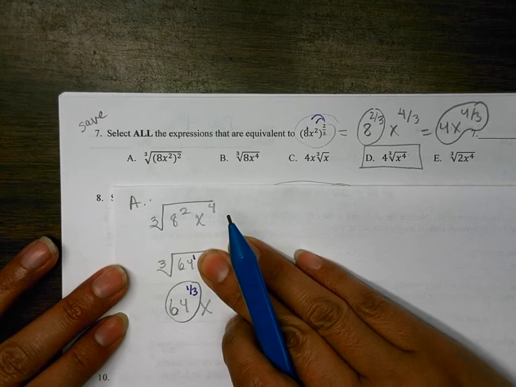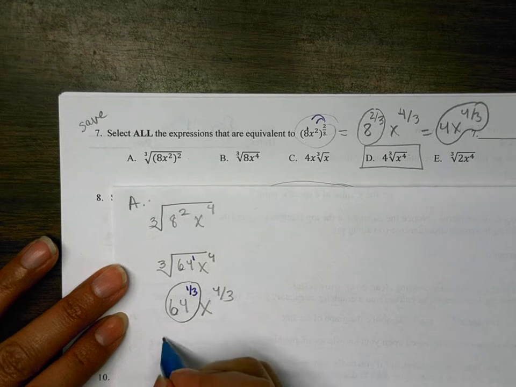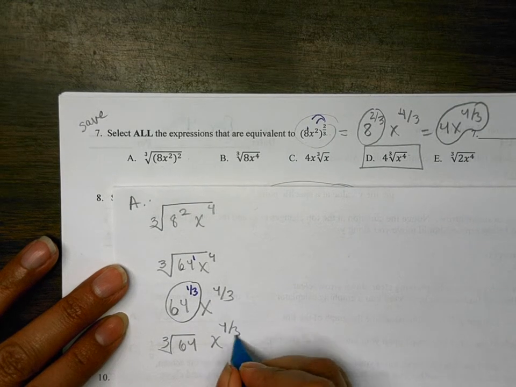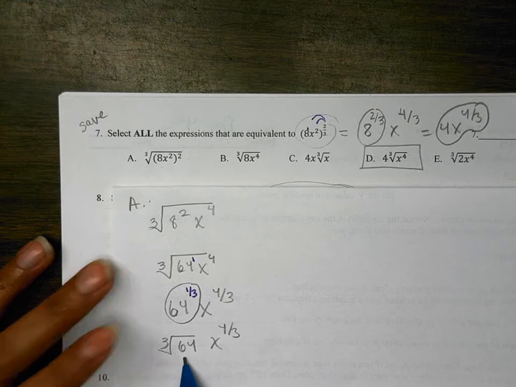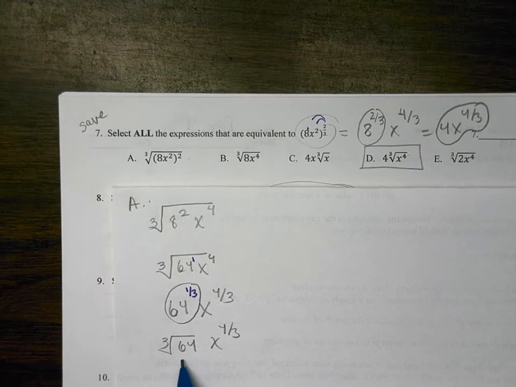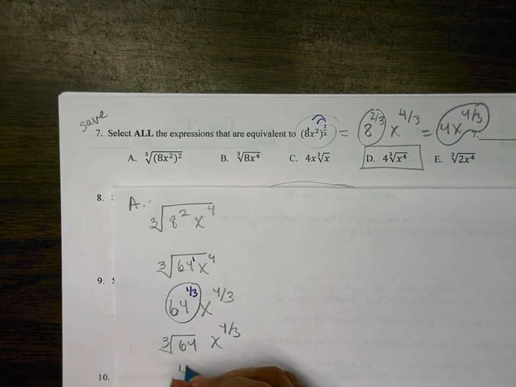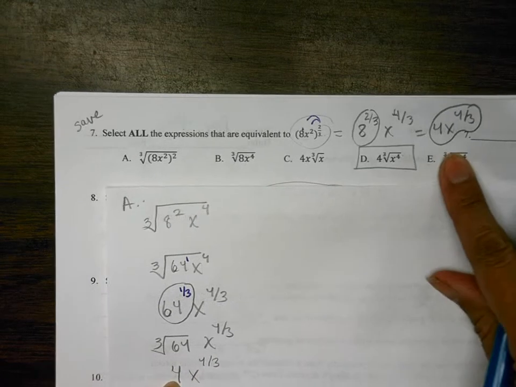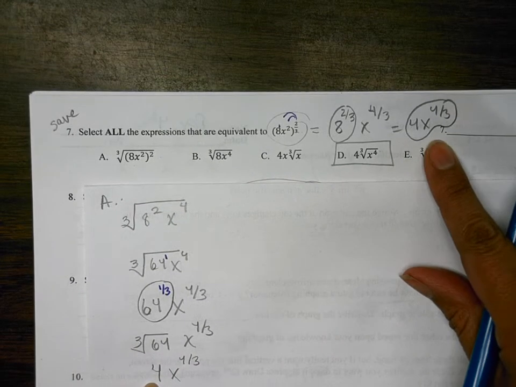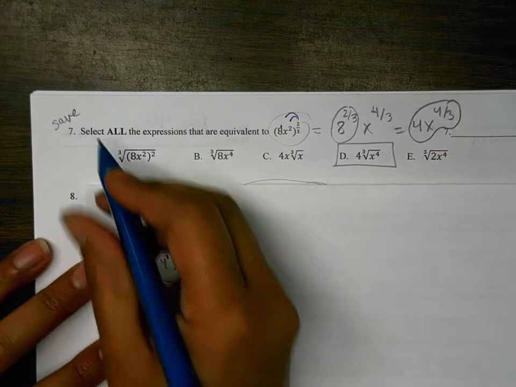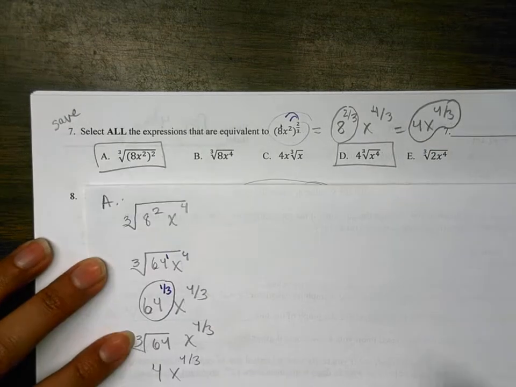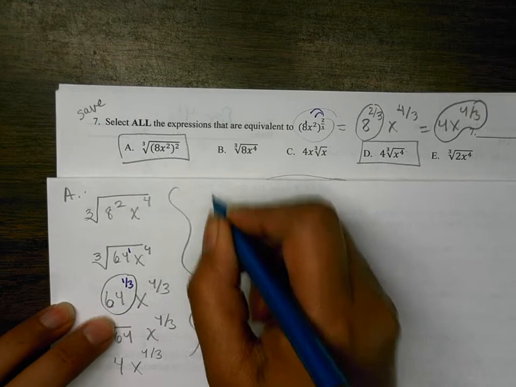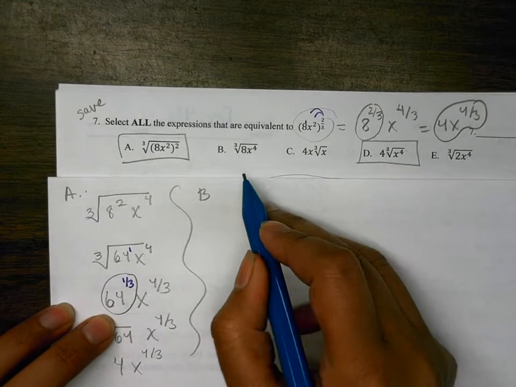And you didn't have to rewrite it. If you could have looked right there and said, oh, 64 is a perfect cube, that's perfectly fine. What is the cube root of 64? The square root of 64 is 8. The cube root of 64 is 4. 4x to the 4/3. Is that what I originally had over here? So would this one match? Yes or no? Yes. Okay. So let's now try letter B.